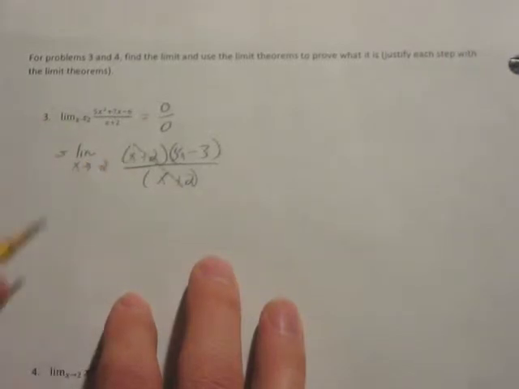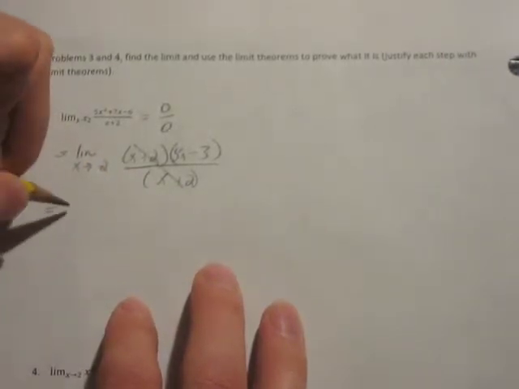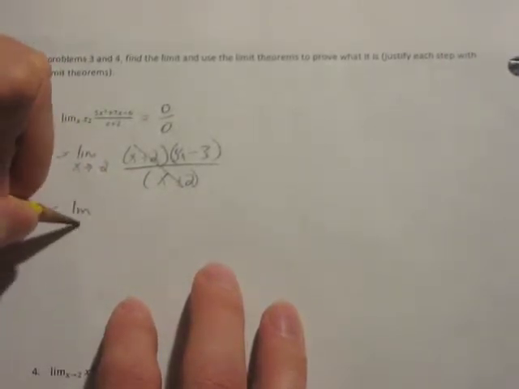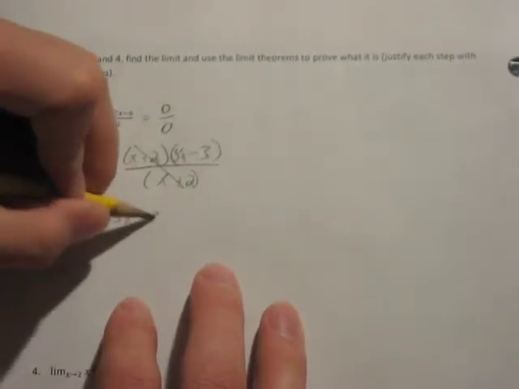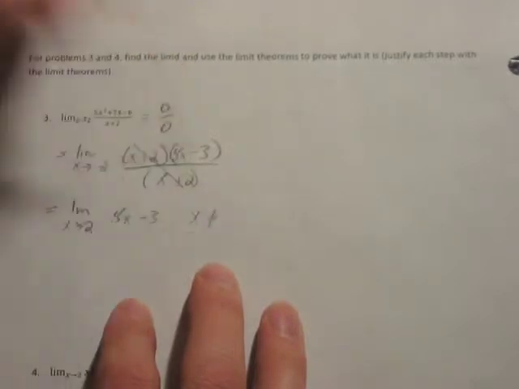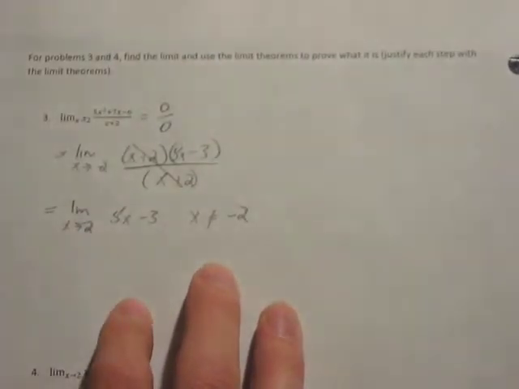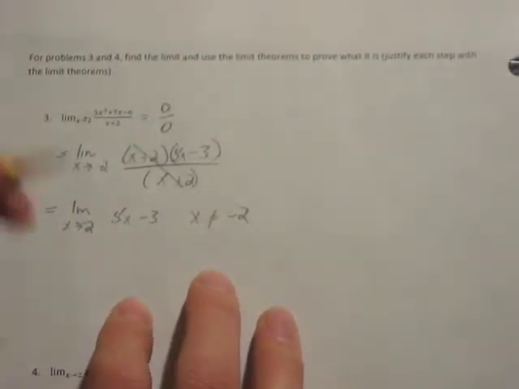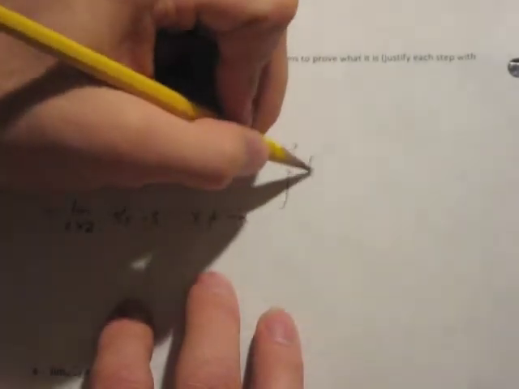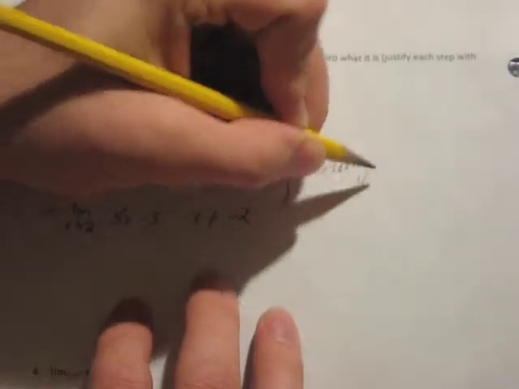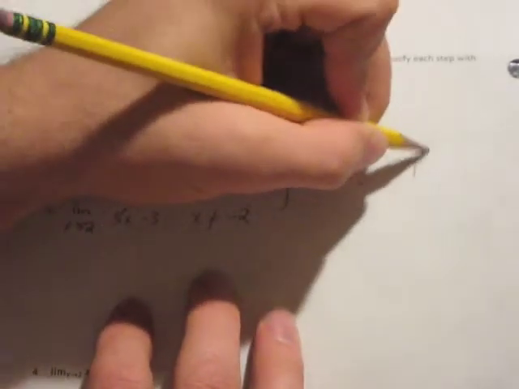And then we can cancel this out, and we can rewrite this as the limit as x approaches negative 2 of 5x minus 3 as long as x does not equal negative 2. Right? My justification for all that is factoring and simplifying.